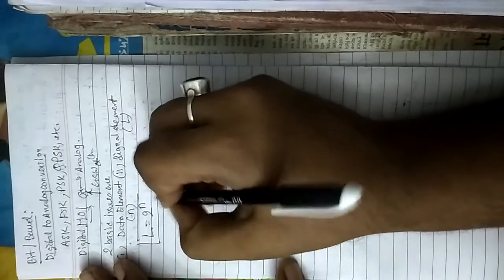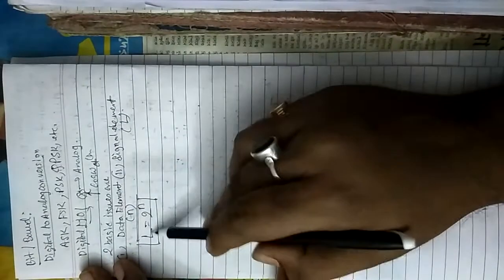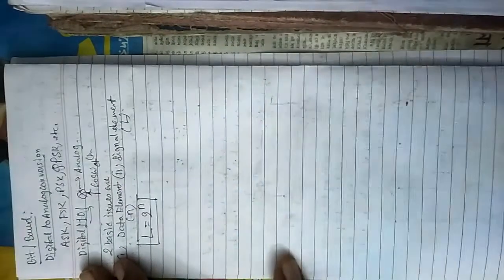L is equal to 2 to the power n. You have to remember this formula: signal element equals 2 to the power n, where n is the data element. From here, n equals log 2 base L.